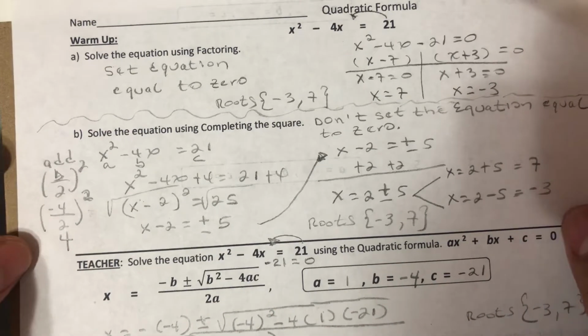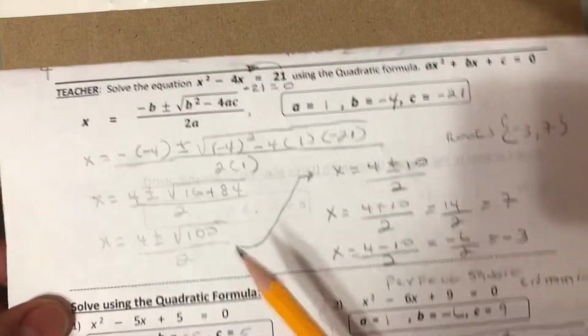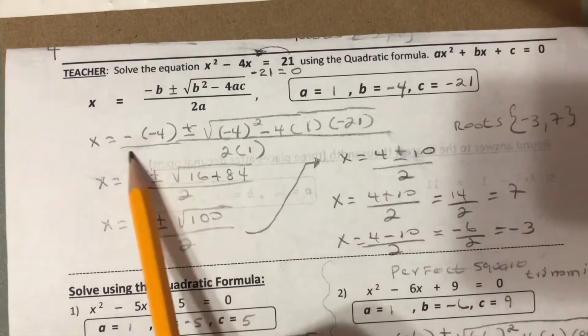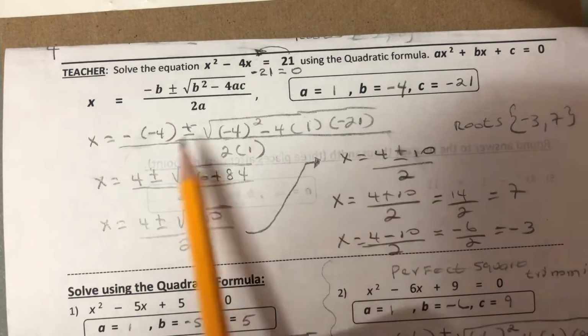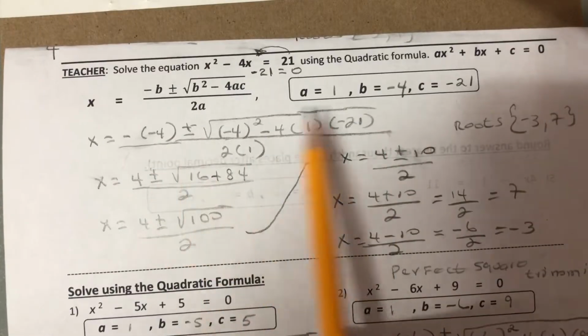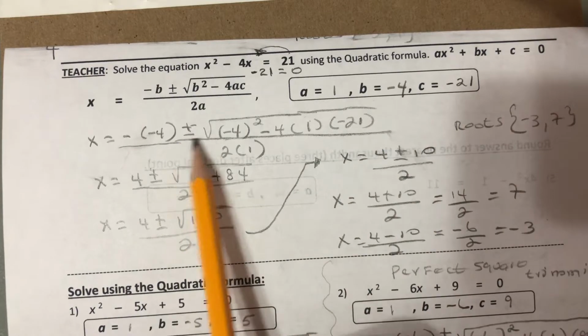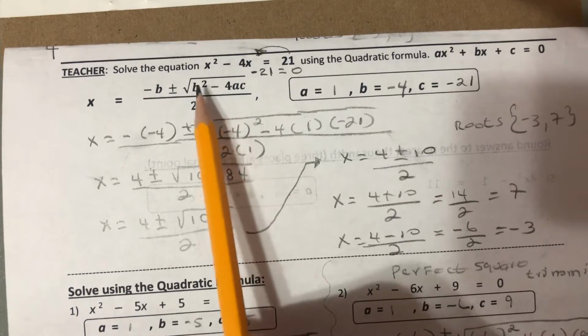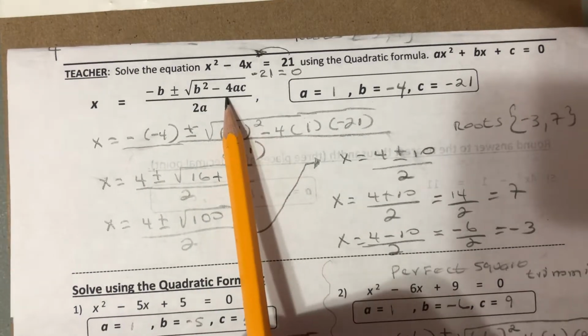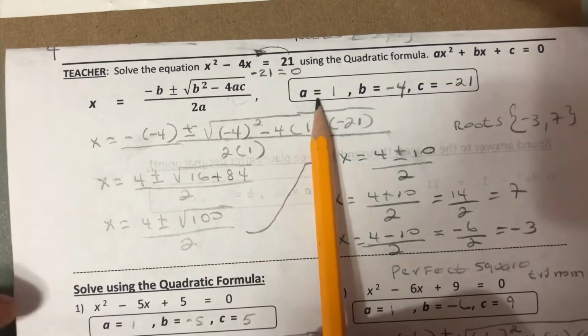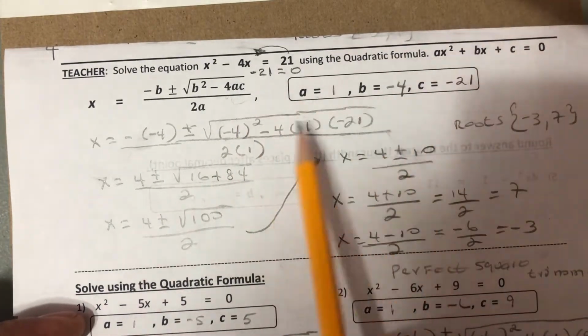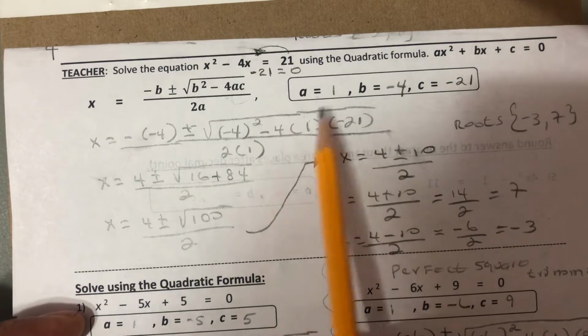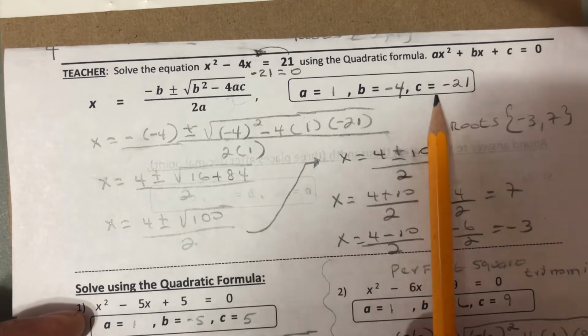This minus, hold on, let me just fold this page. Okay, the minus right here, that's part of the formula. You can now omit that one. Now, because b is negative 4, you substitute that by negative 4, and you do plus minus, radical, everything under the radical: negative 4 squared, which is the value of b, minus 4, that's part of the formula too, times the value of a, which is 1, times the value of c, which is negative 21.